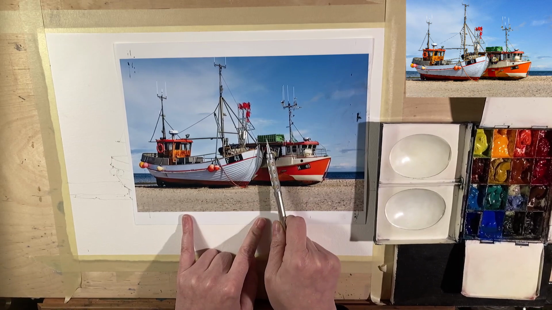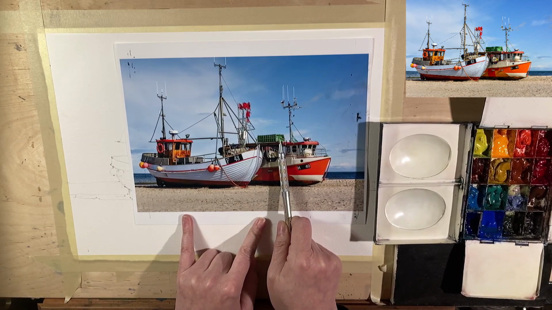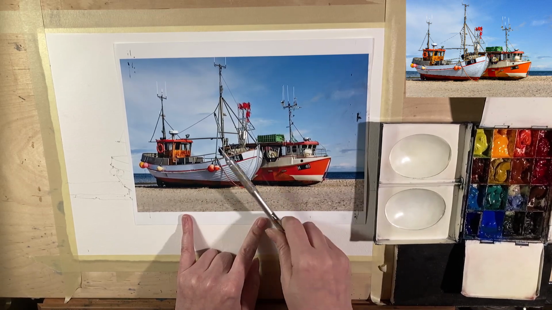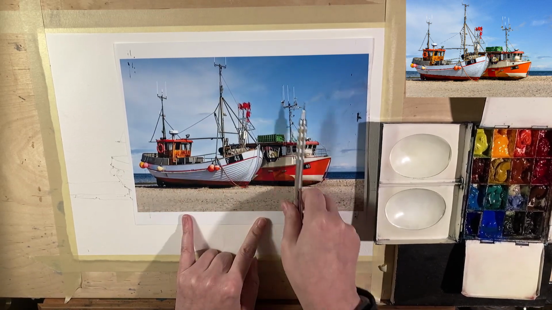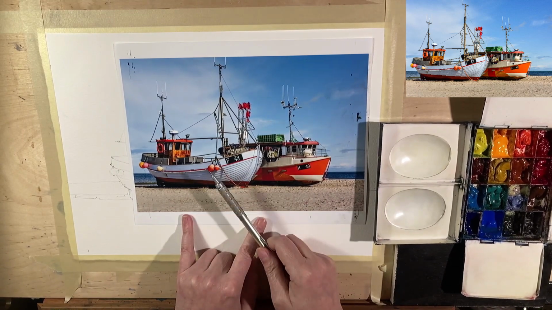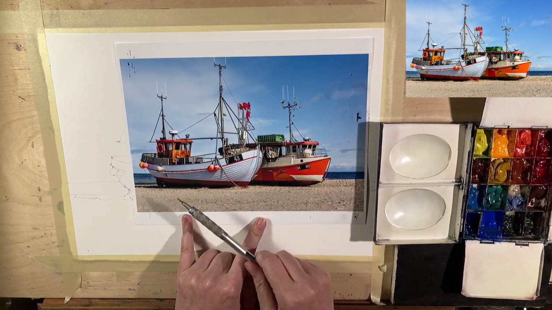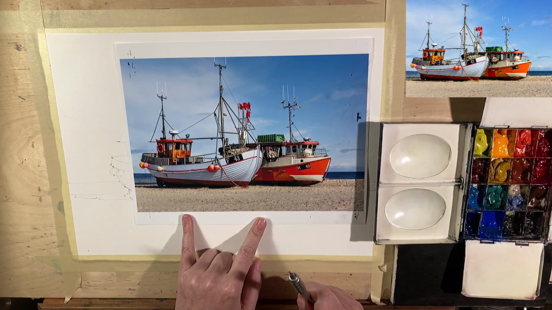And here again we've got shadow and light. We'll paint the whole area this light green, wait for it to dry and go back in. And then right at the end we'll put in the masts and the little flags and the buoys and the shadows, etc.